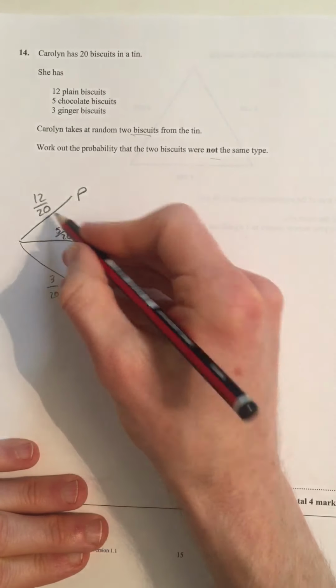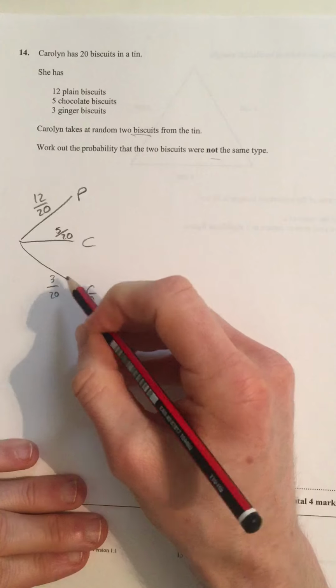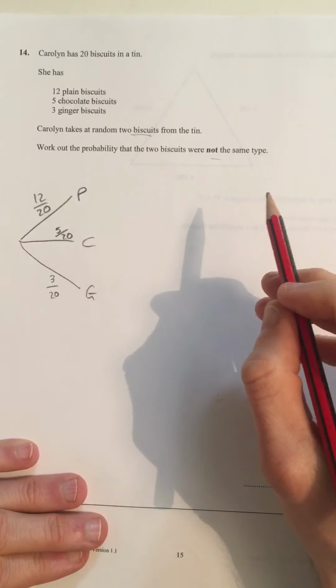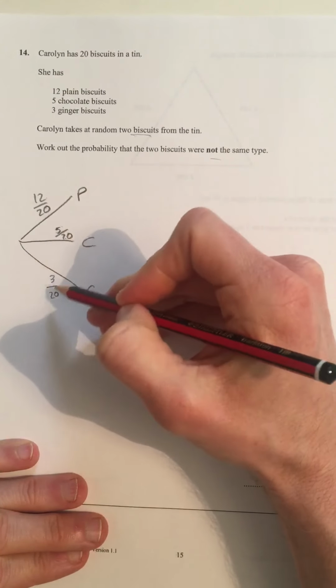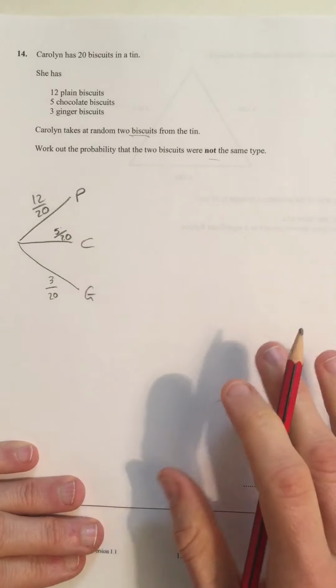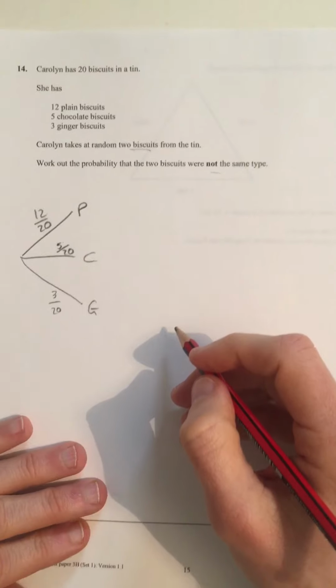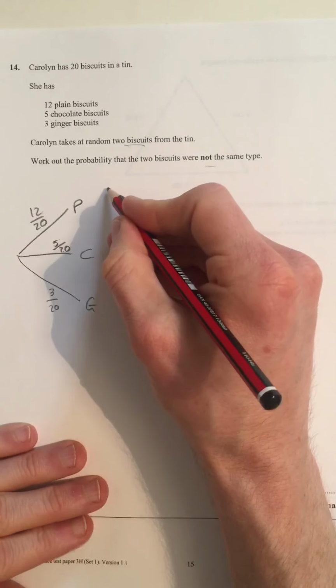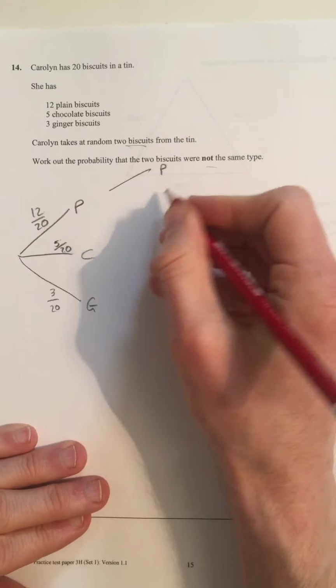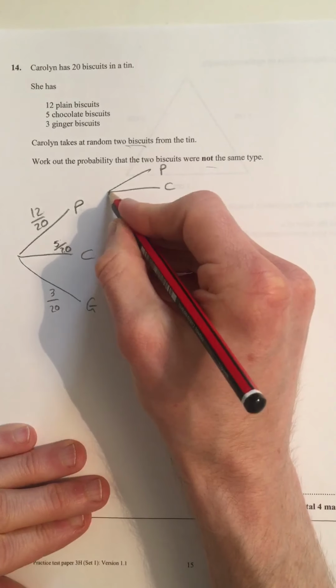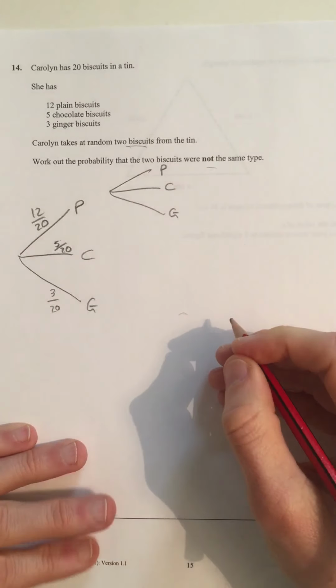And just make sure as you're going along that these 3 probabilities add up to 20 out of 20, which we can see they do. 12 plus 5 plus 3 is 20. So there's the probabilities for the first biscuit. For the second biscuit, if she took a plain out the first time, the second time she can take plain, or she could take chocolate, or she could take ginger.